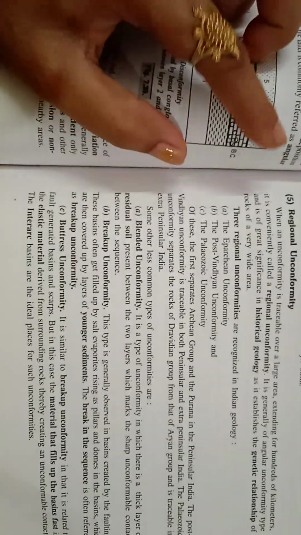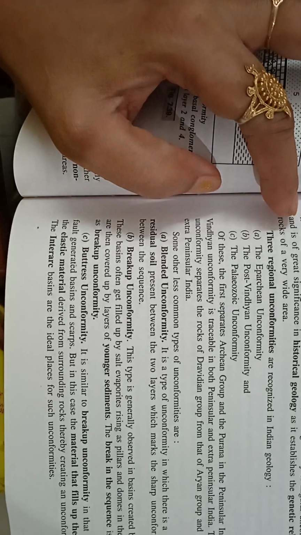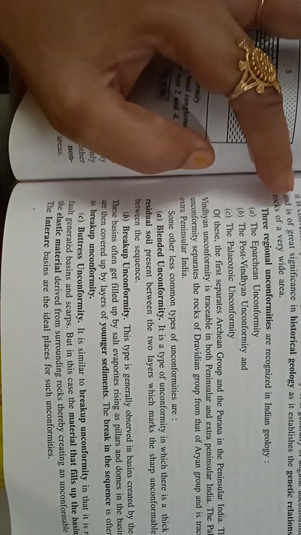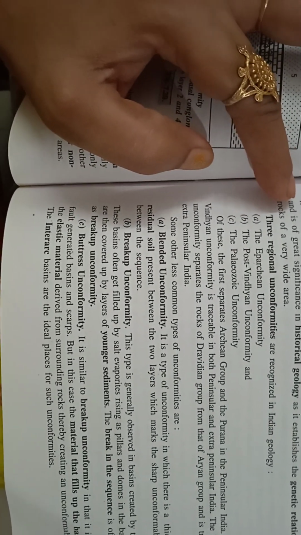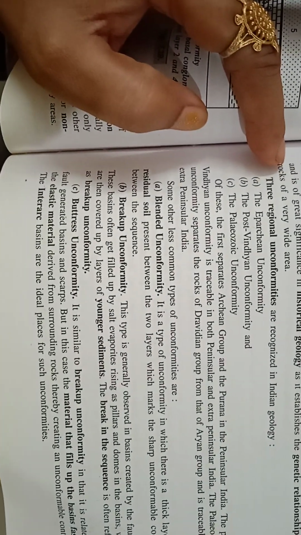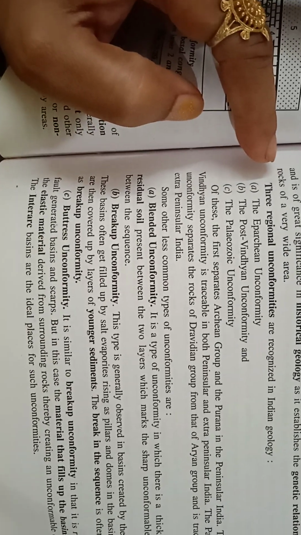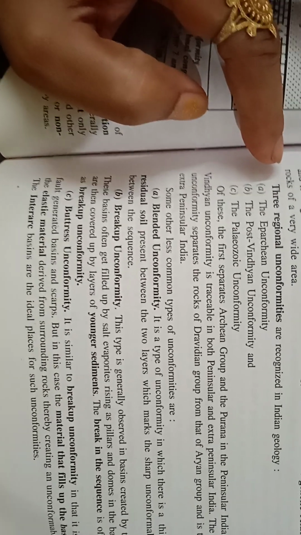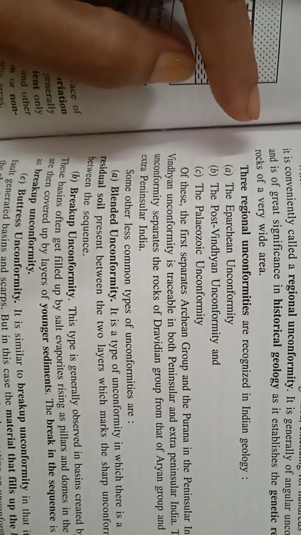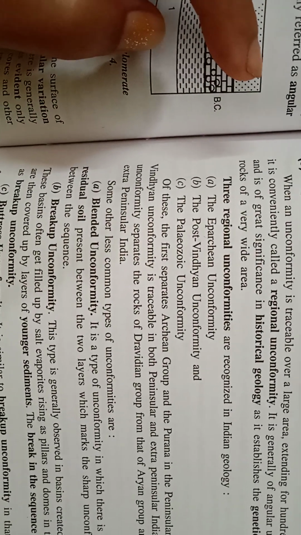So, in chapter 7, regional unconformity. When an unconformity is traceable over a large area extending for hundreds of kilometers, it is conveniently called a regional unconformity. It is generally of angular unconformity type and is of great significance in historical geology, as it establishes the genetic relationship of rocks of a very wide area.